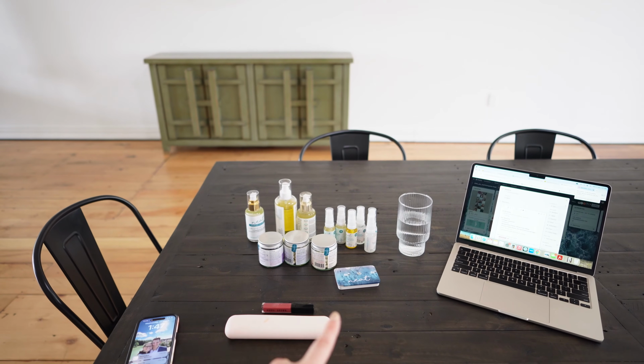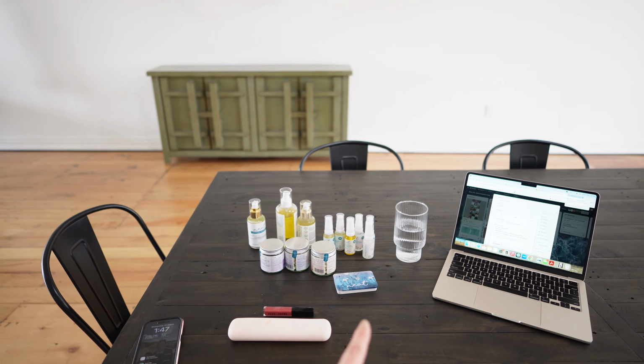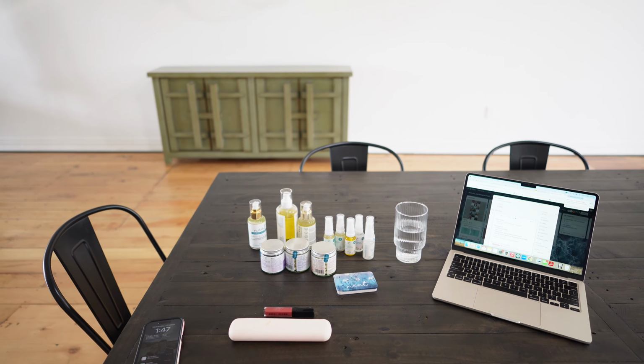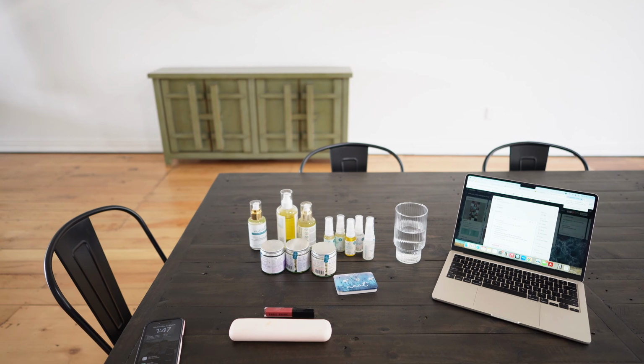I've got all of my products laid out that I'm gonna be using, a glass of water, which is kind of a prop, and then my list of what I'm filming on my computer, makeup for any touch-ups. I think I'm gonna do the marine collagen supplements first because I have a bit more of an idea of what I want to film.